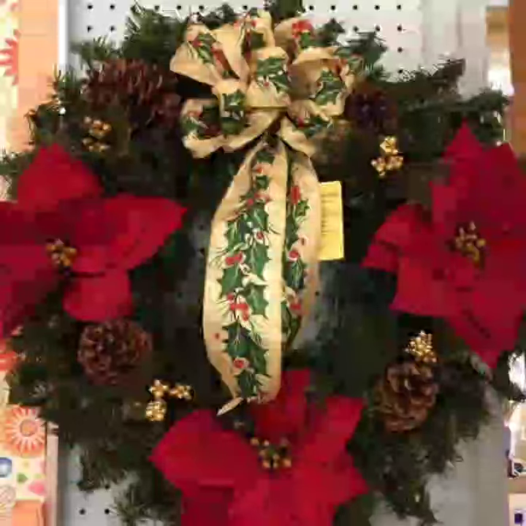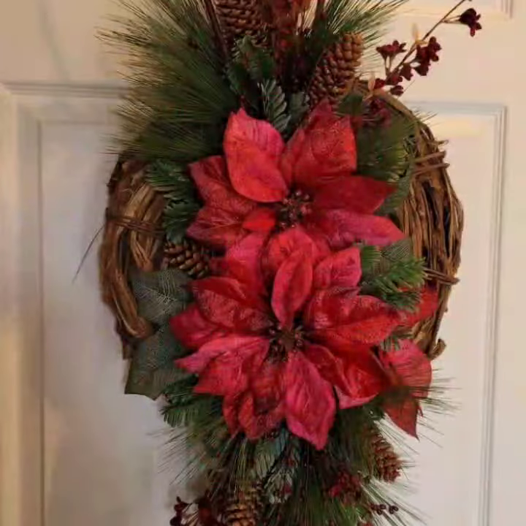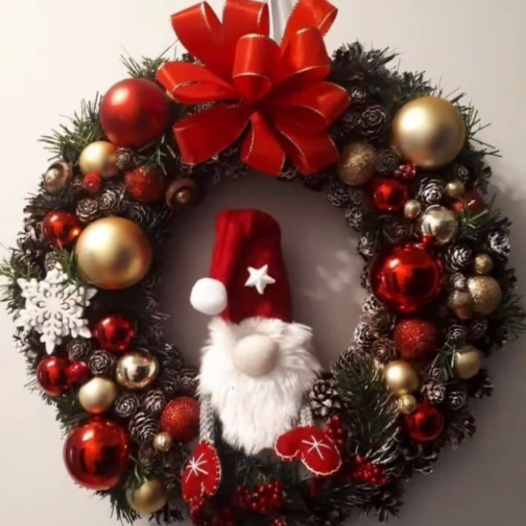What are wreaths made of? Wreath is circular garland usually woven of flowers, leaves and foliage that traditionally indicates hour of celebration.